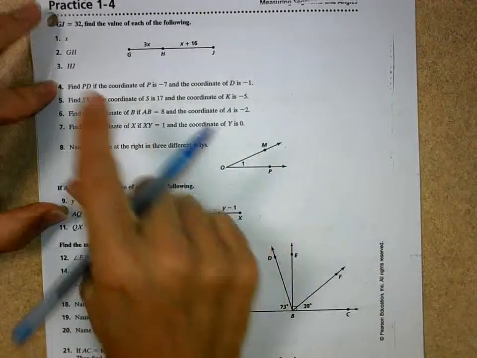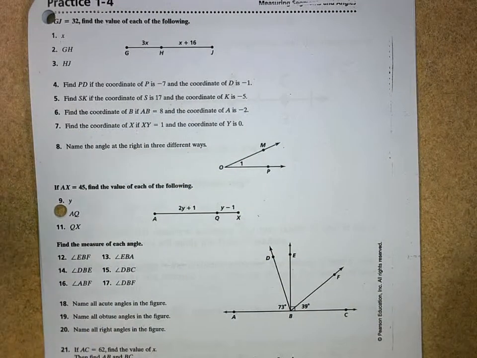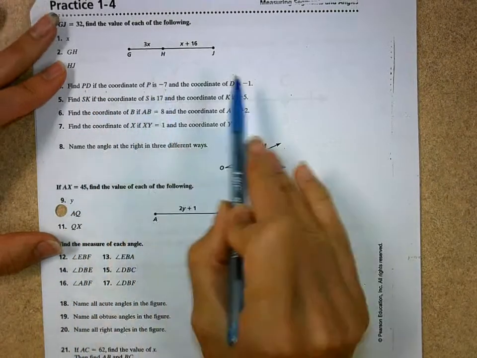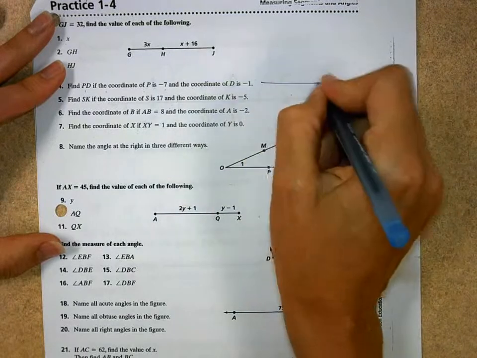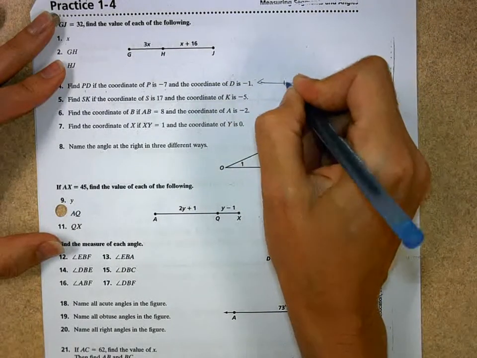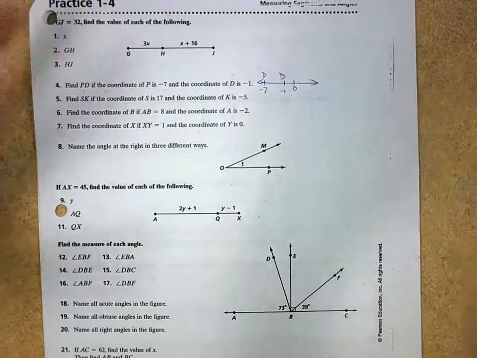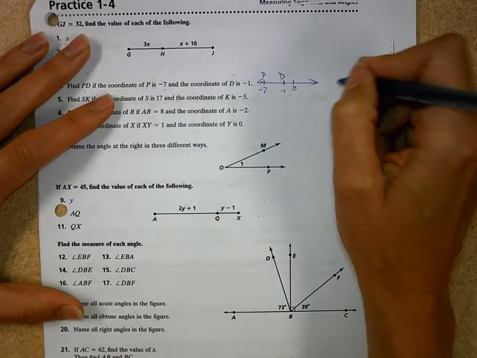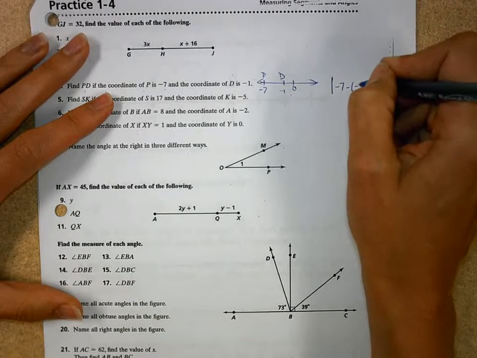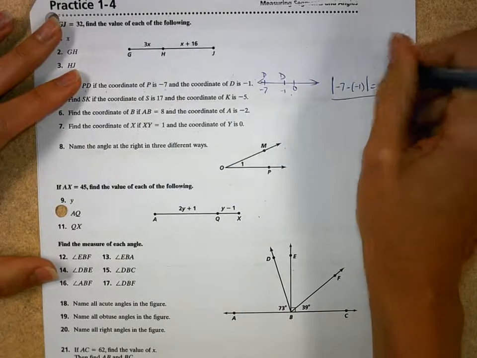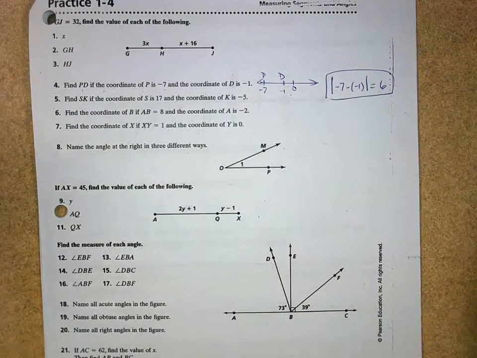But what we're going to do is talk about working with coordinates. They said find the length of segment PD if the coordinate for P is -7 and the coordinate for D is -1. So please understand they're drawing a number line here. Here's 0. D would be at -1 and P would be over here at -7. Here's the work you'd have to show me for that. The absolute value of -7 minus -1 is going to end up being 6. That's all the work you have to show. So that gives me the length using the coordinates.